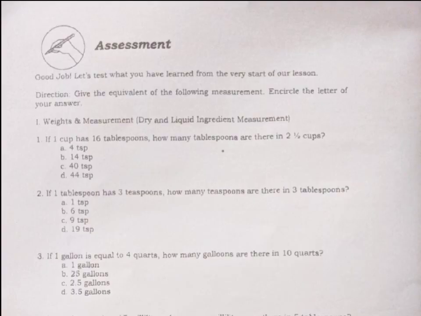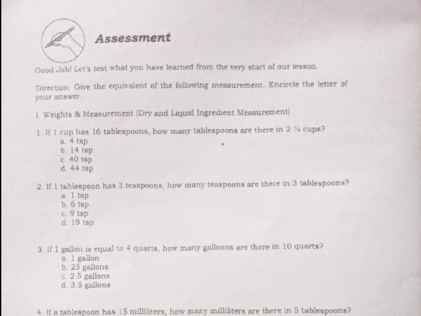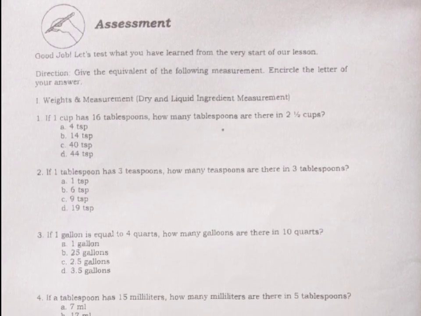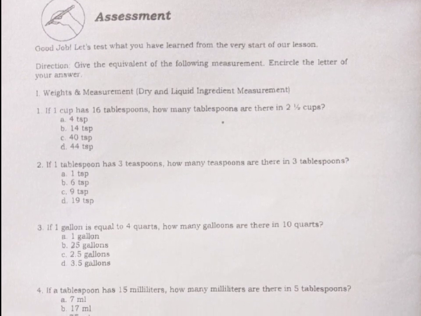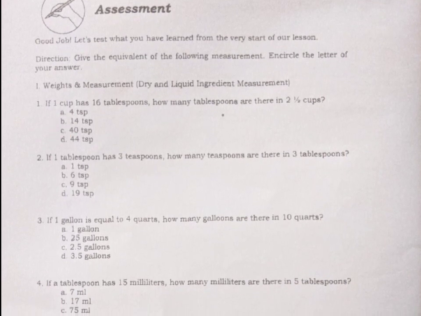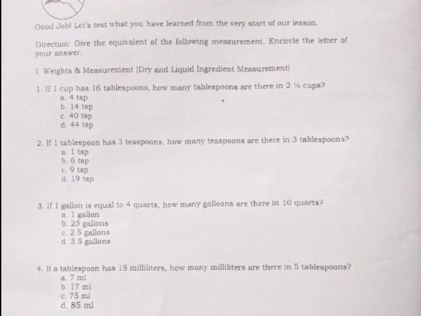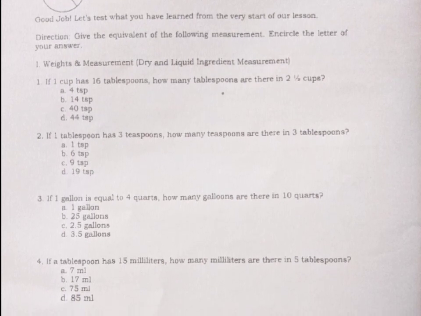Good job. Let's test what you have learned from the very start of our lesson. Direction. Give the equivalent of the following measurement. Encircle the letter of your answer. Number 1. If 1 cup has 16 tablespoons, how many tablespoons are there in 2½ cups? Answer. 40 tablespoons. Number 2. If 1 tablespoon has 3 teaspoons, how many teaspoons are there in 3 tablespoons?